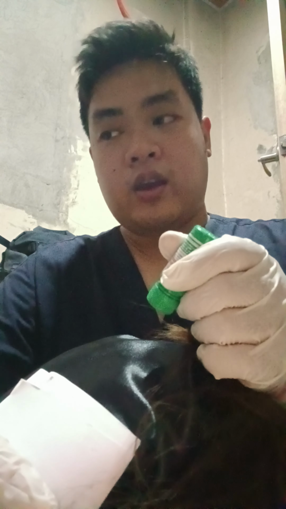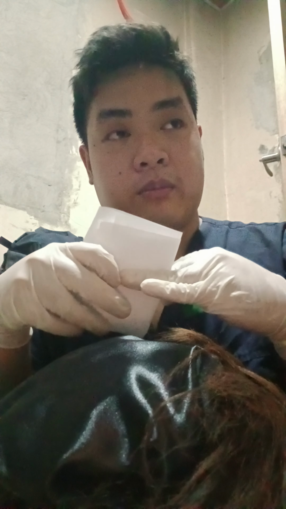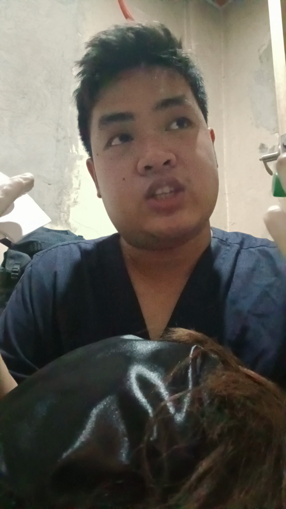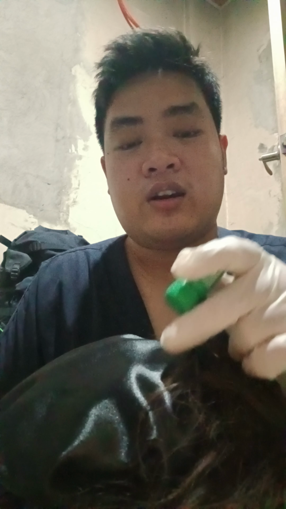After putting the drop, the patient blinks in response to the drops, and before putting it, instruct the patient that they will feel a burning sensation, a little burning sensation, and it will go away after a few seconds. Then after administering, wipe the excess medication on their cheek or on the temporal part near the hair. So wipe it, then repeat on the other side if necessary or prescribed by the physician.